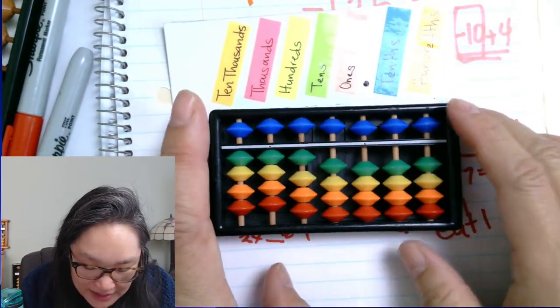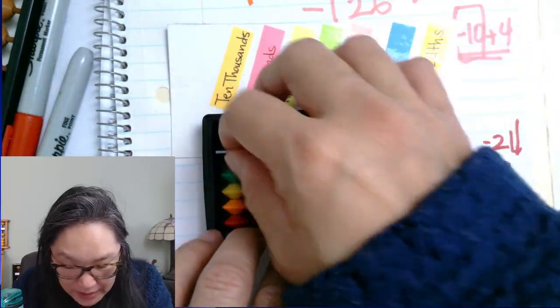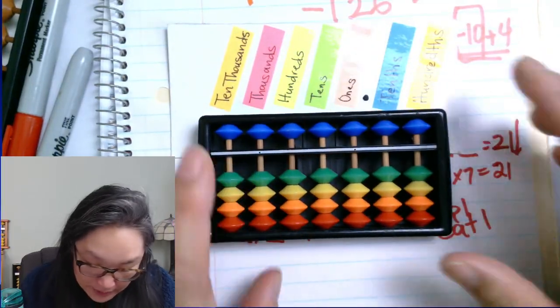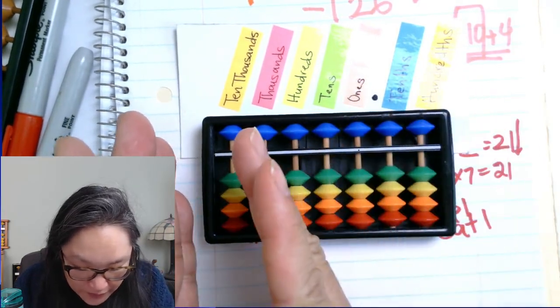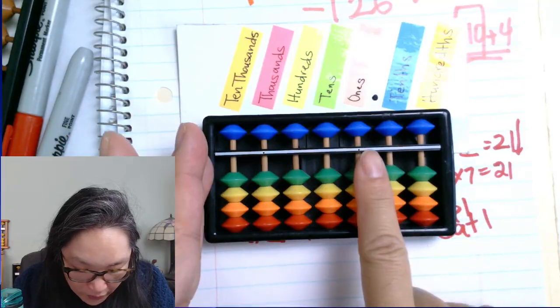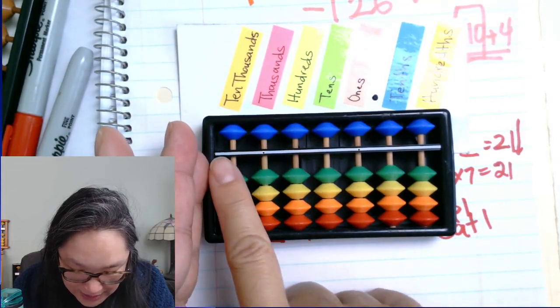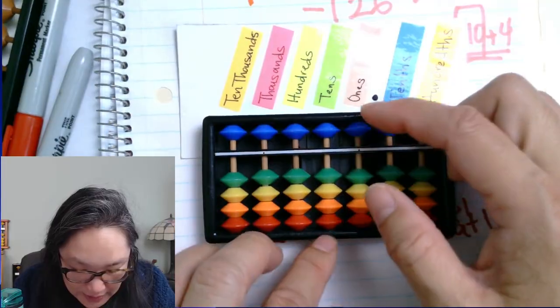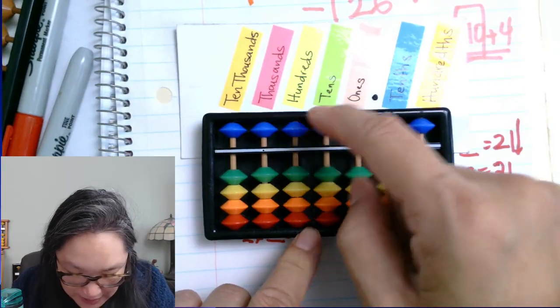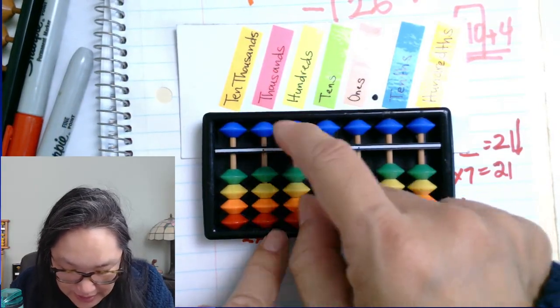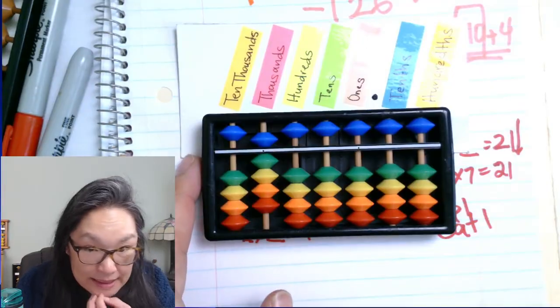But this one is a Japanese soroban, the Japanese abacus, and with it we use the columns as place values. So if I do 9, this is 9. This is 90, a 9 and a 0. This is 900, and then this is 9,000. Does that make sense?